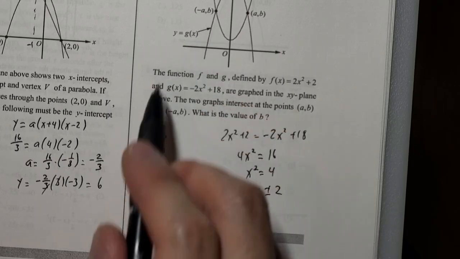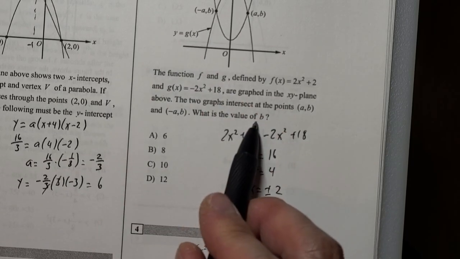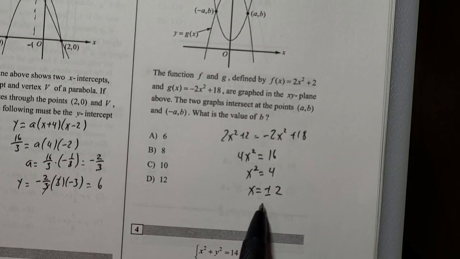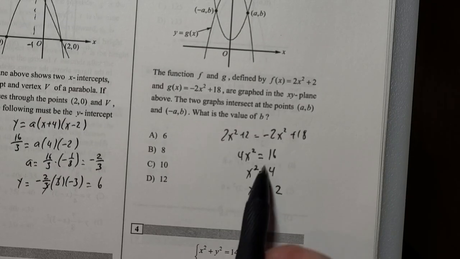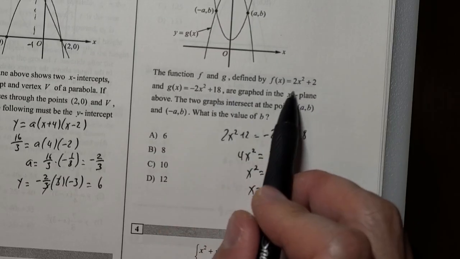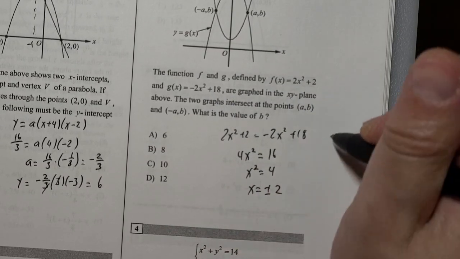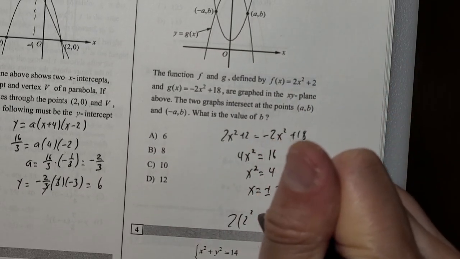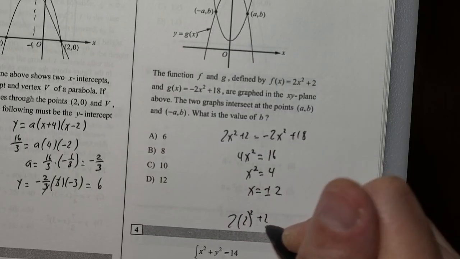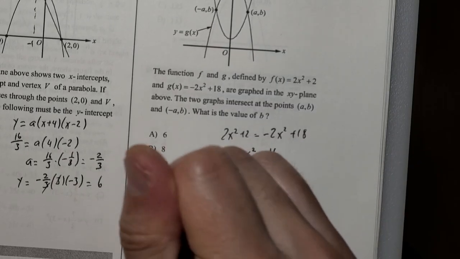So it looks like our a is 2, but we're asked for the value of b. So we're going to plug this in. Doesn't matter the value. If we take plus or minus, doesn't matter. We plug it into, again, doesn't matter which equation. So let's plug into here. 2 times 2 squared plus 2. So that's 8 plus 2, 10.